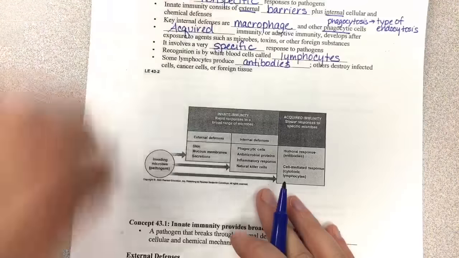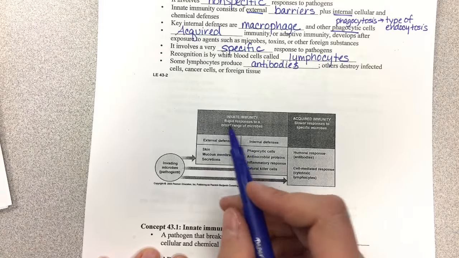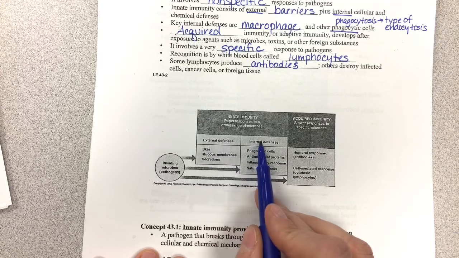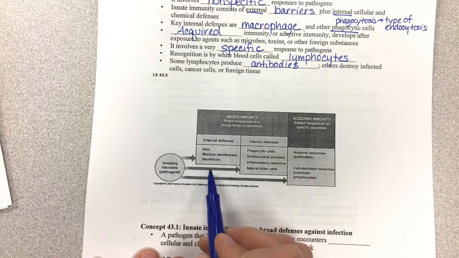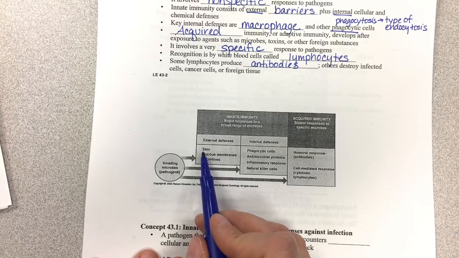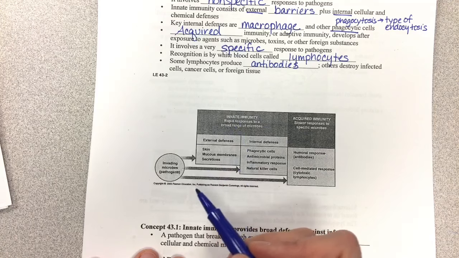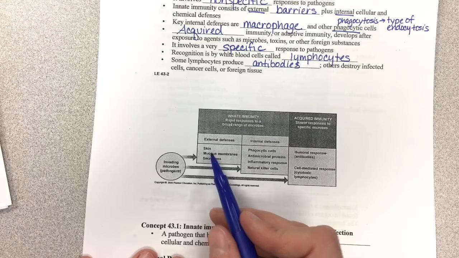If we look at this chart here, we have innate immunity right here, and it has external and internal defenses. Here are your invading microbes. Our external defenses, our first line of defense, would be our skin. Our skin is a barrier between the outside environment and the inside of our body, so it definitely helps to keep things out.